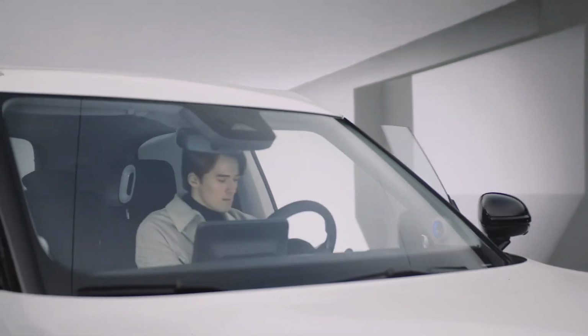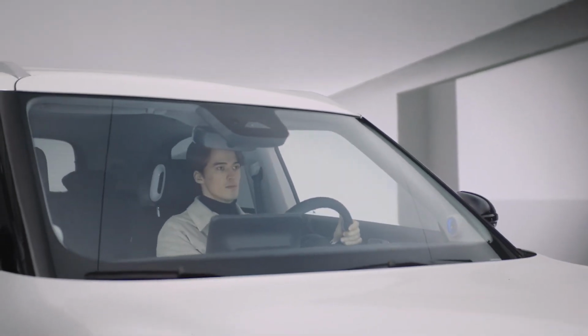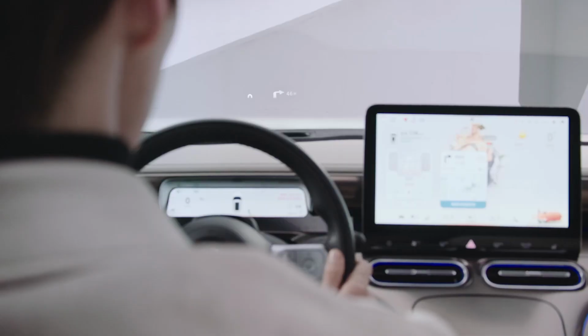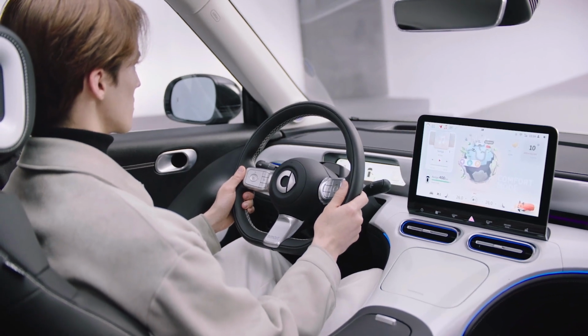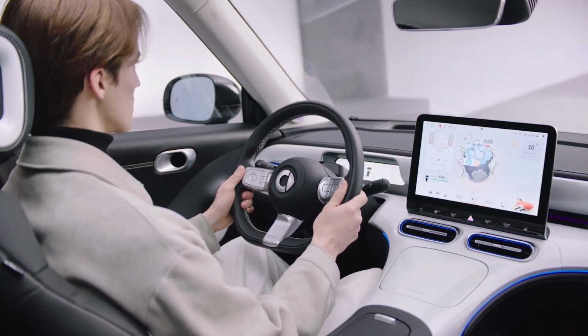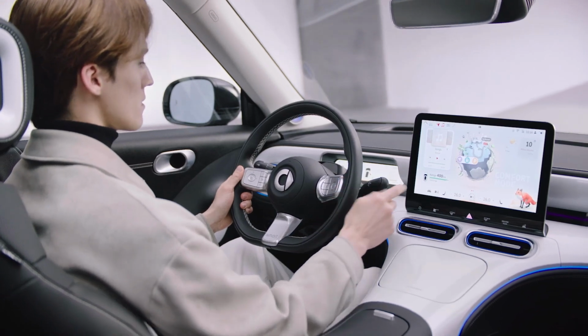Vehicles equipped with head-up display can display the vehicle speed, the enabled driving assistance information, and the navigation information on the windscreen in front of the driver. There are several ways to turn the head-up display on or off.